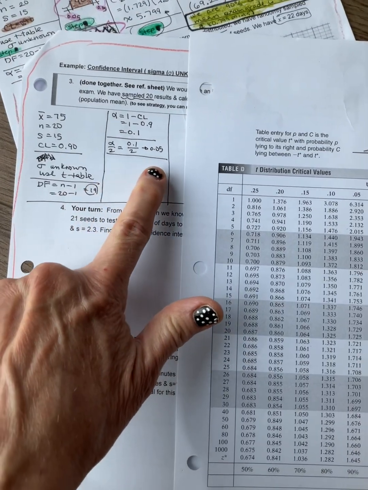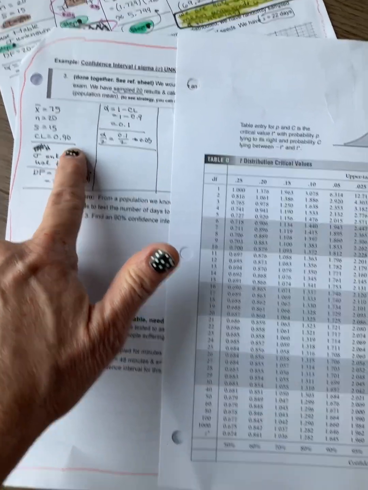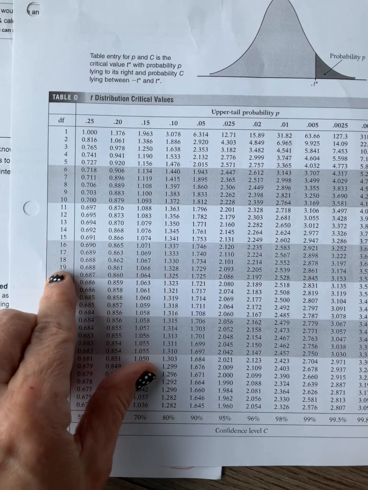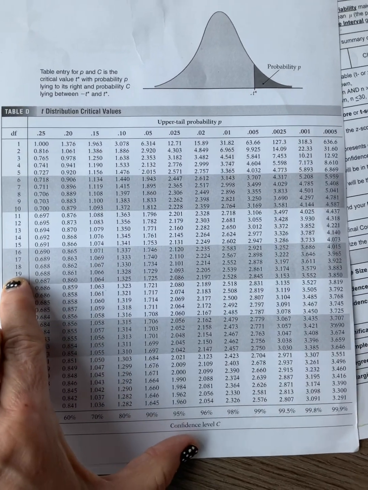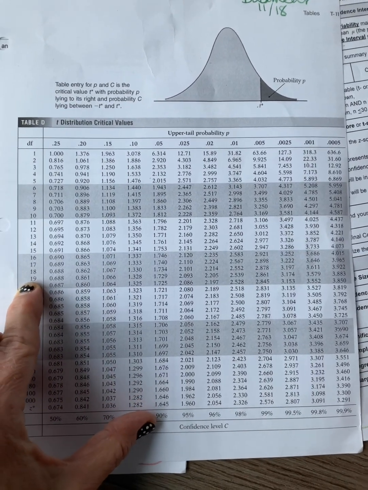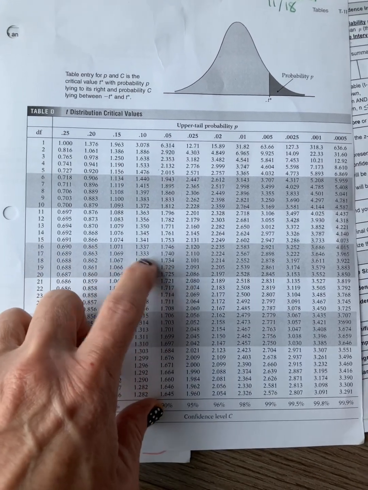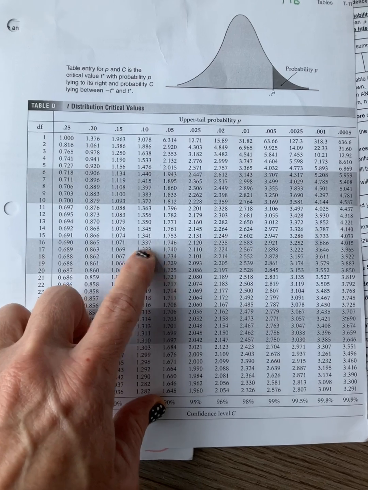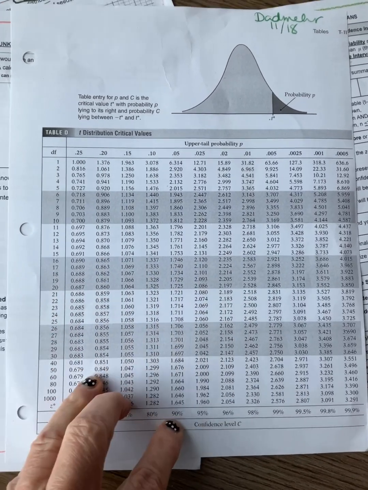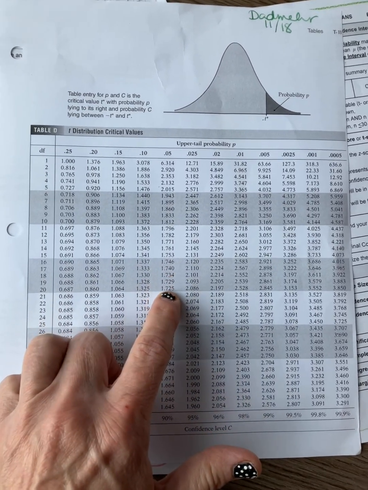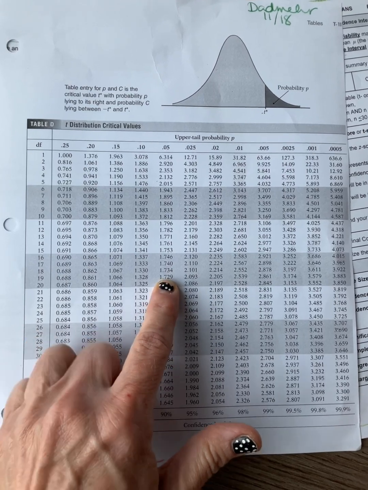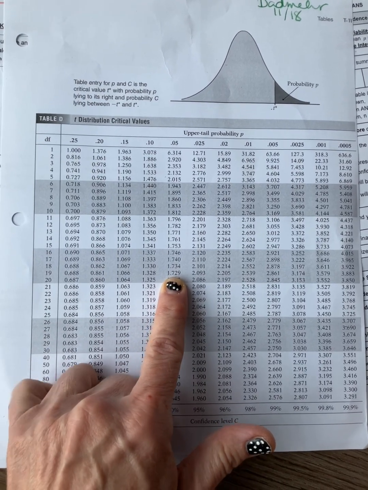Our degrees of freedom was 19, our confidence level was 90%. So I have to be in row 19, and in the 90 column. You notice there's nice shading here, so I'm in the second to bottom of this shaded part, and 90%. So my T value, my T score, is 1.729.